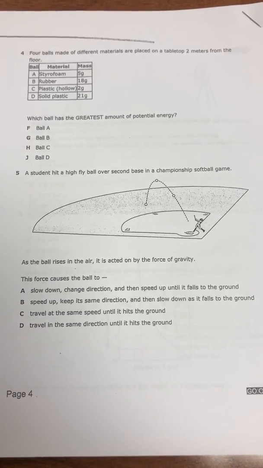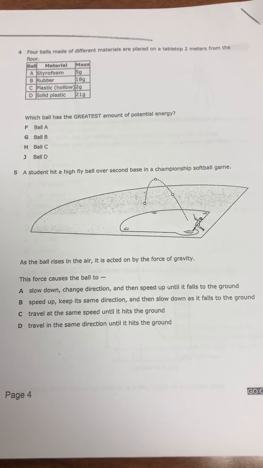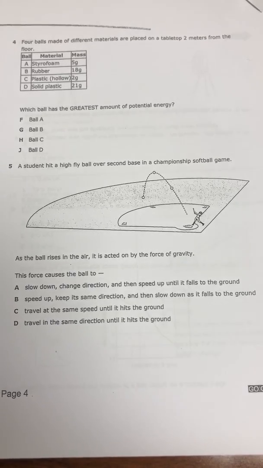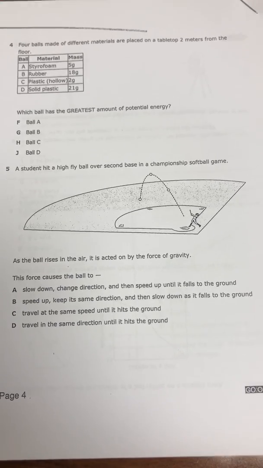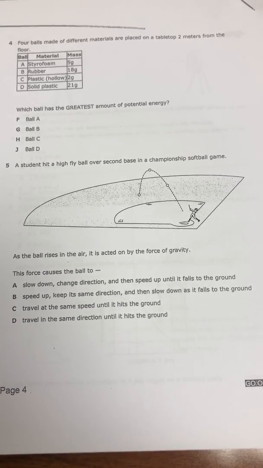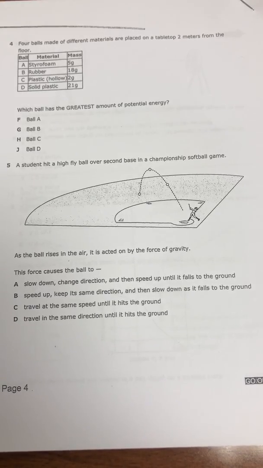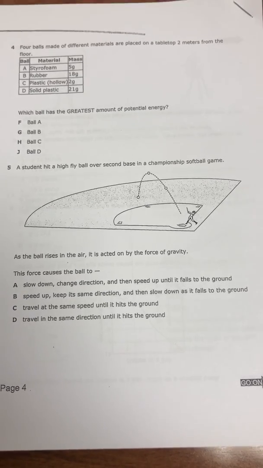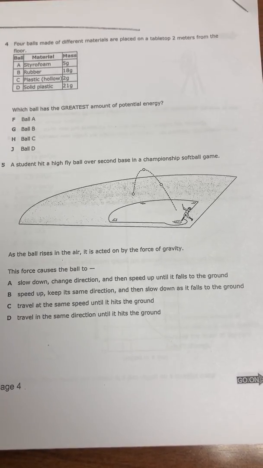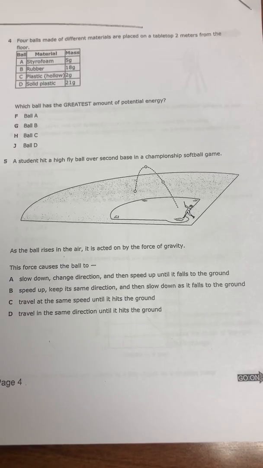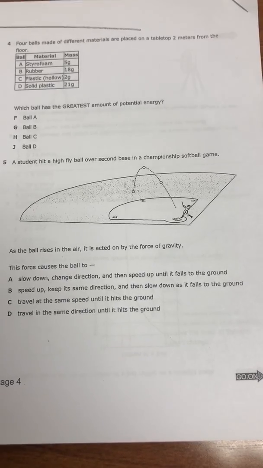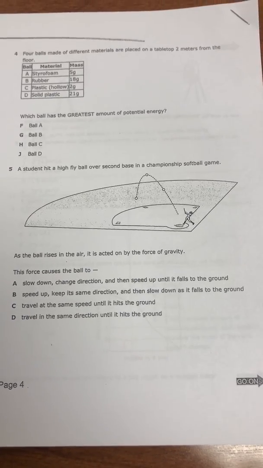Number 5. A student hit a high fly ball over second base in a championship softball game. As the ball rises in the air, it is acted on by the force of gravity. This force causes the ball to A, slow down, change direction, and then speed up until it falls to the ground. B, speed up, keep its same direction, and then slow down as it falls to the ground. C, travel at the same speed until it hits the ground. Or D, travel in the same direction until it hits the ground.